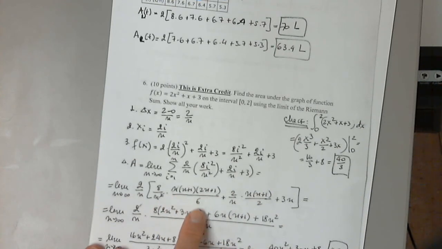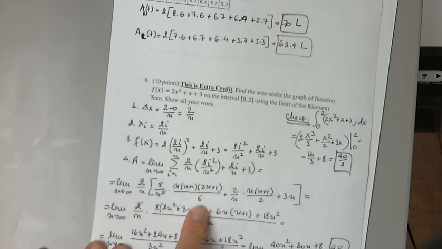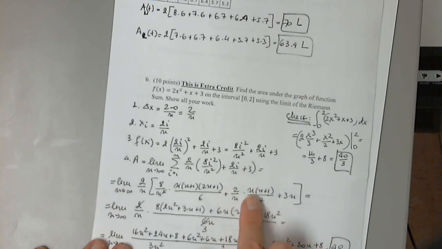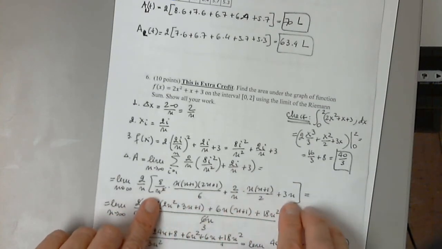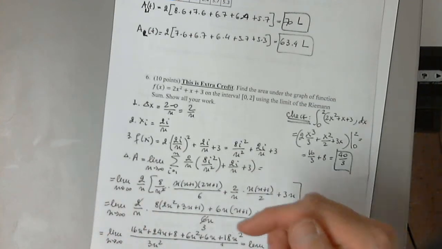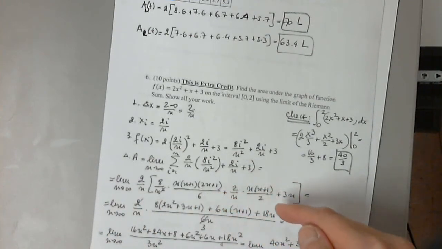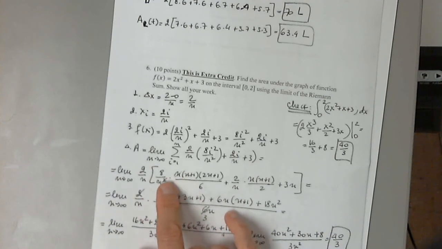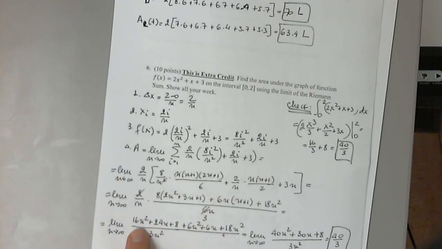Some of you wrote 2 in the denominator, some of you wrote 3 in the denominator, but it's 6. We have no choice. And then 2 over n, and then n plus 1 over 2, and then 3n. Did you get this? Yes. Okay, so here what I recommend is keep 6n as the least common denominator. Do not simplify anything else but just the n. And then the numerator of the first fraction becomes 16n squared plus 24n plus 8.